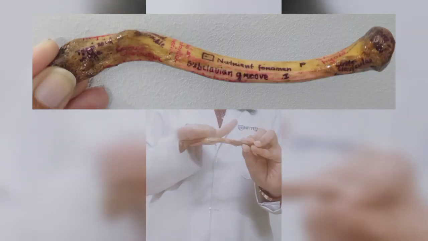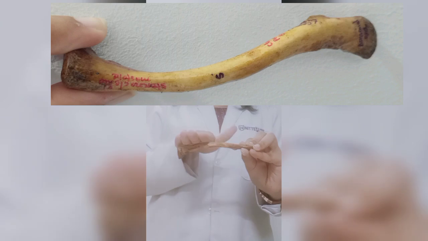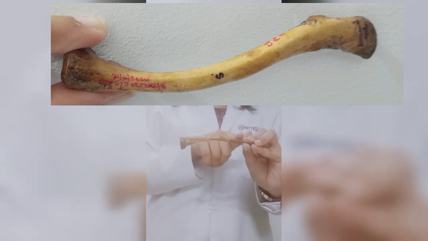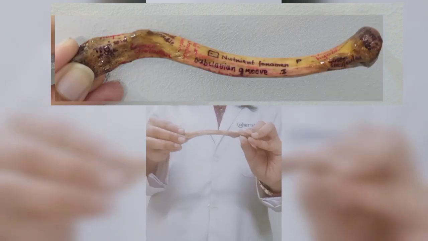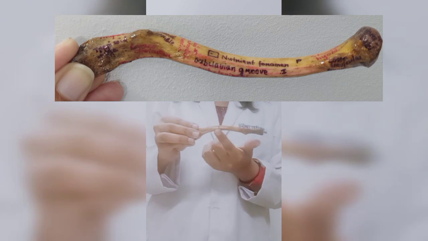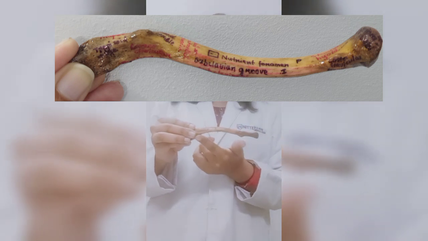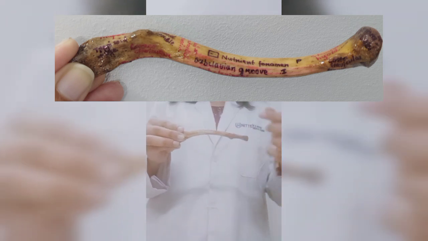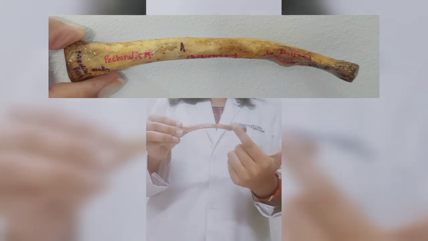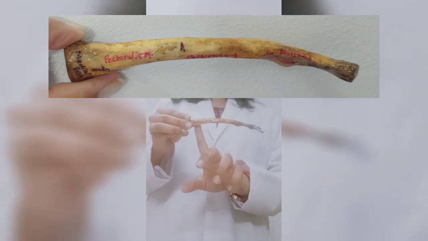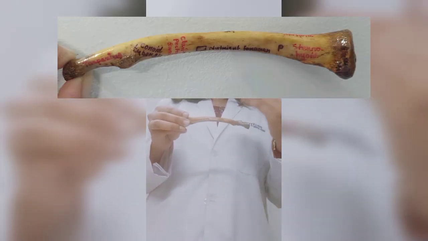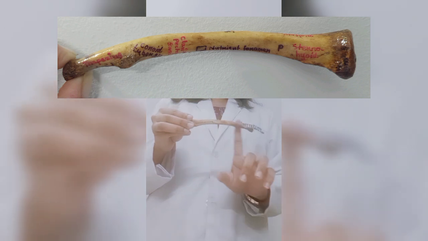If we see the bone from the top view, the surface we get is the superior surface. From below, the bottom view, we get the inferior surface. From the front view we get the anterior surface, and from the back view, opposite to the front view, we get the posterior surface.